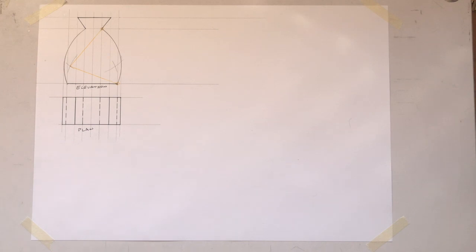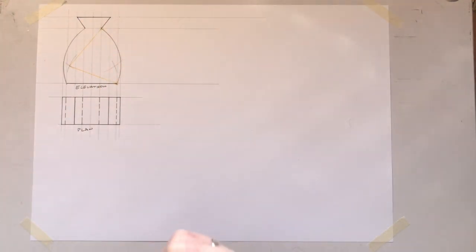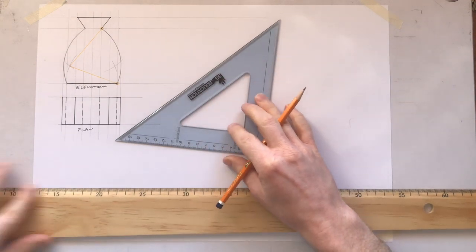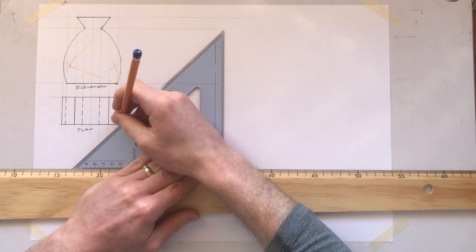Now it doesn't tell us what side we have to draw the end view on. I'm going to draw it on the right hand side. Okay, so what do we do with the end view? Well, again, we should remember this from our orthographic or junior cert. We're going to bring our plan up to end view.